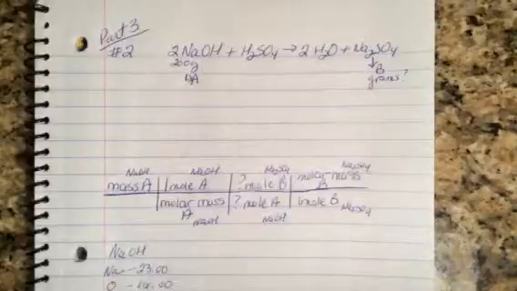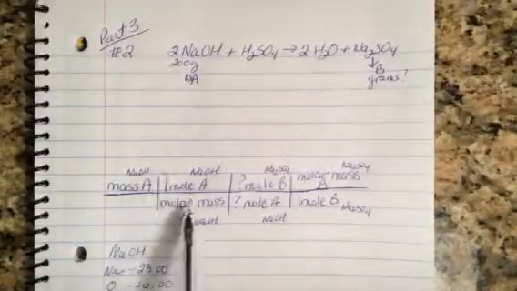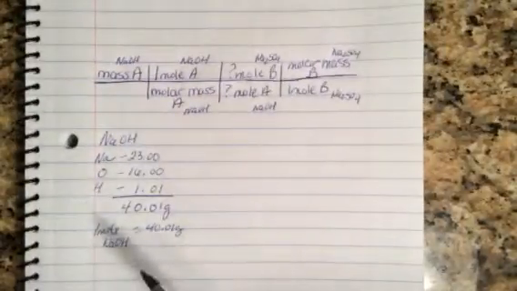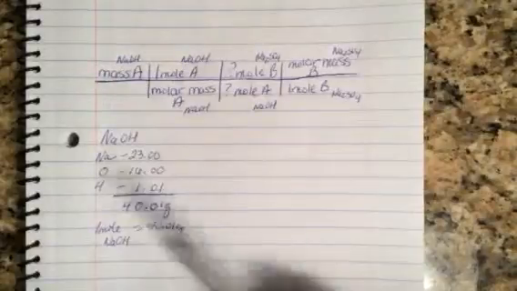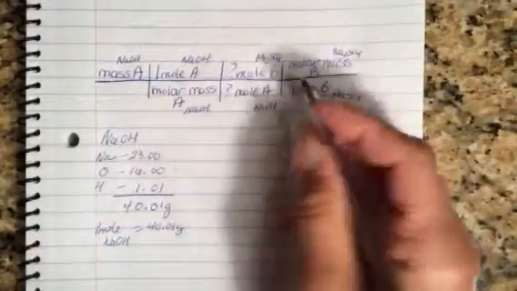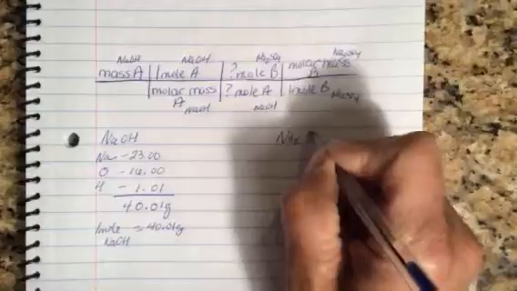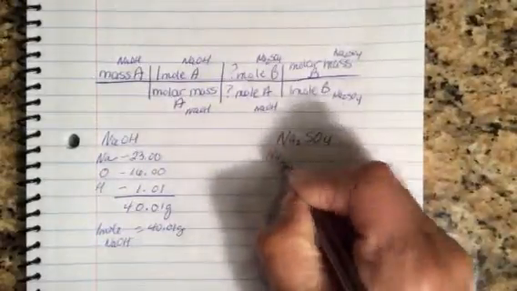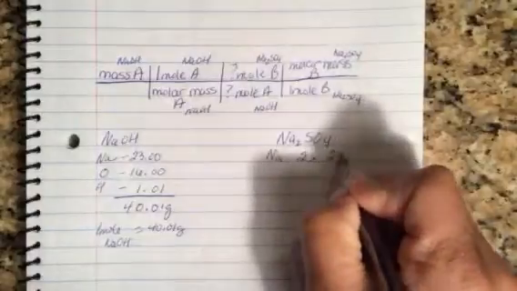If you look, this problem is gram to gram, so you're going to need the molar mass of sodium hydroxide and also the molar mass of sodium sulfate. Here at the bottom of the paper, I've already calculated the molar mass of sodium hydroxide, and now I'm going to calculate the molar mass of sodium sulfate. As you can see, I have sodium. I have 2 atoms of it, so that's 2 times 23.